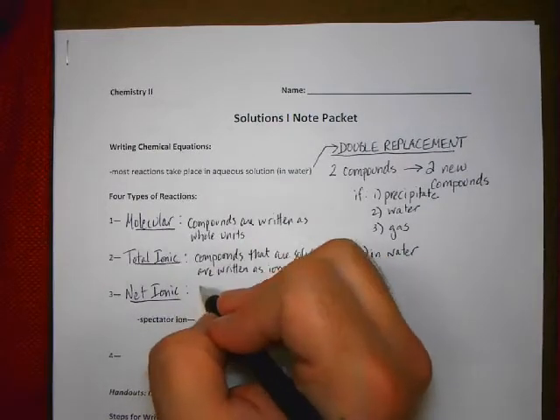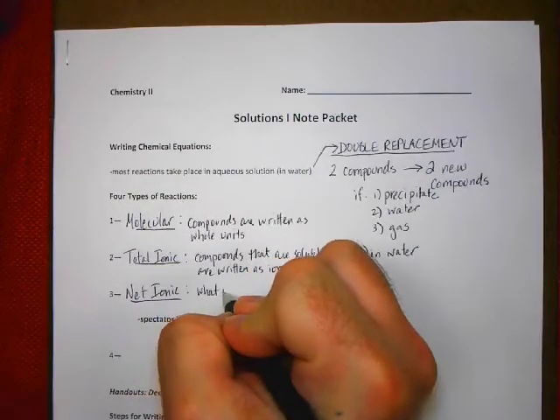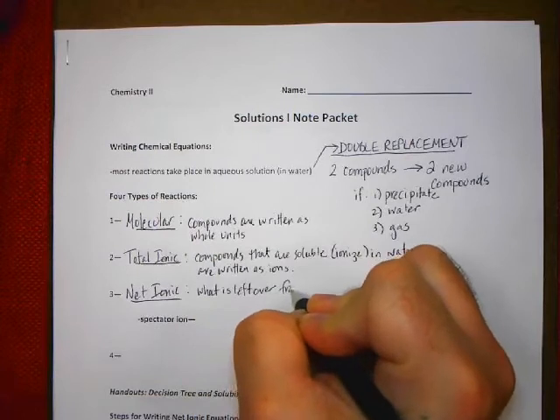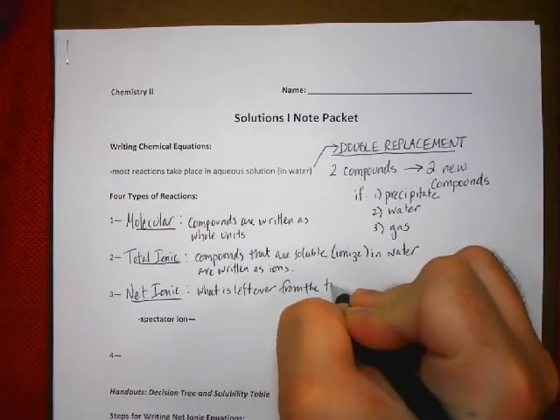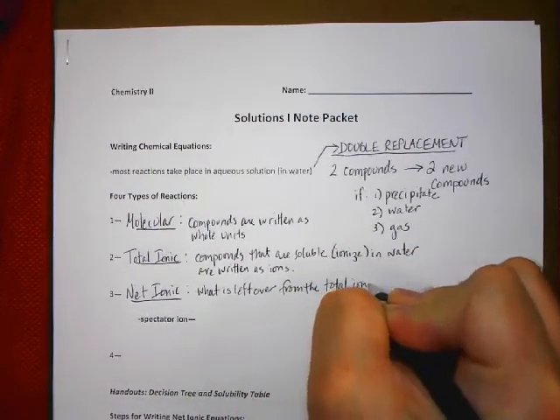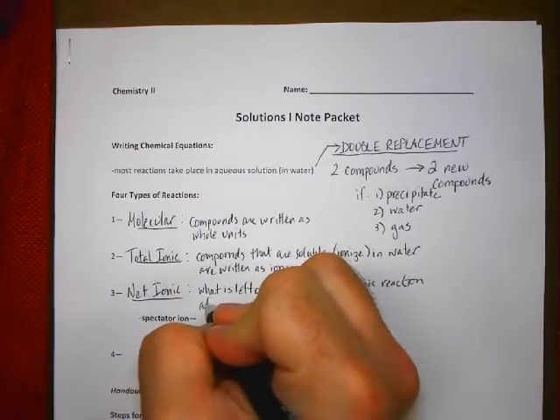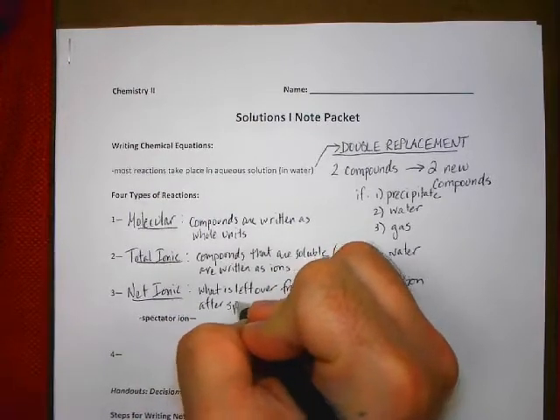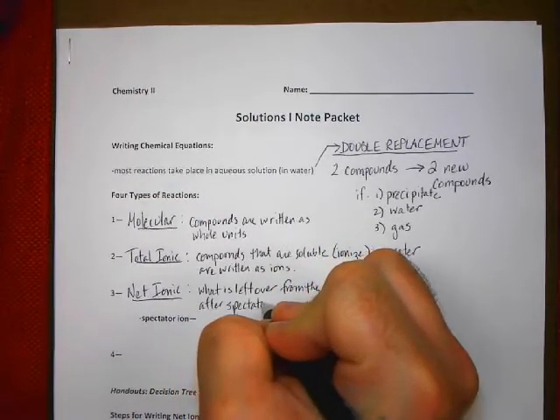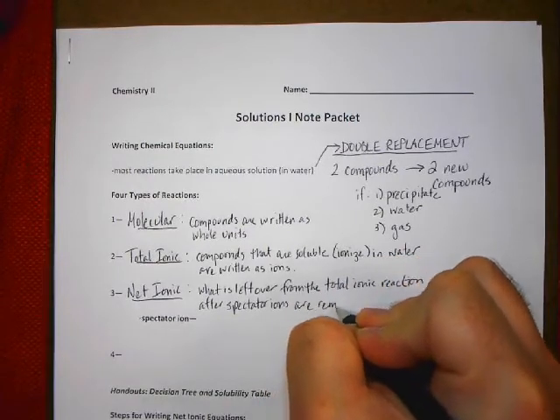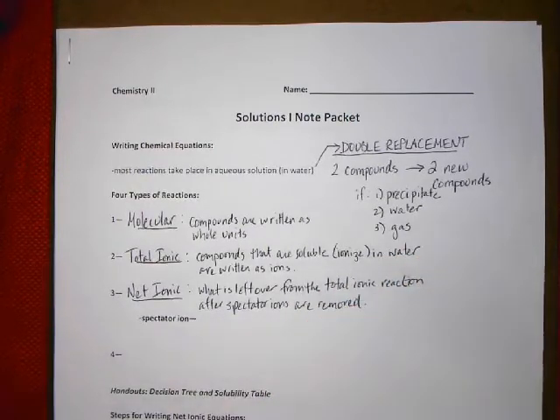Net ionic is what is left over from the total ionic reaction after spectator ions are removed. You're probably thinking, what is a spectator ion?